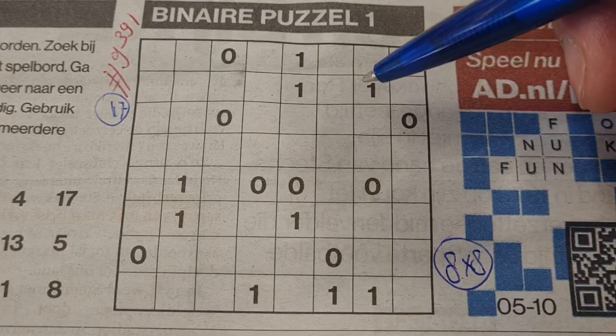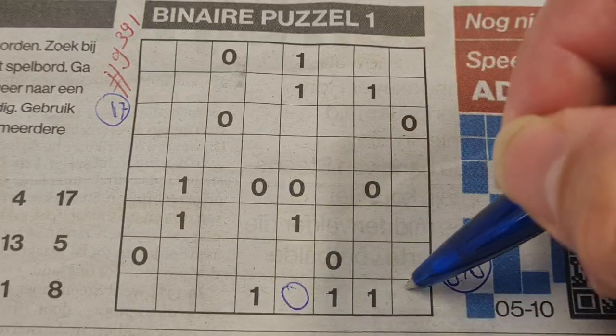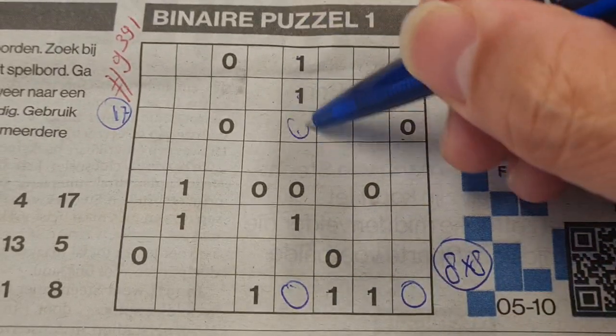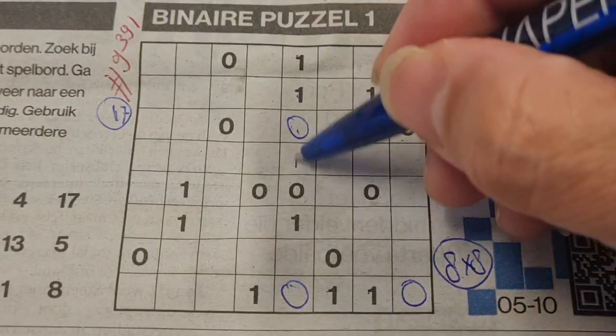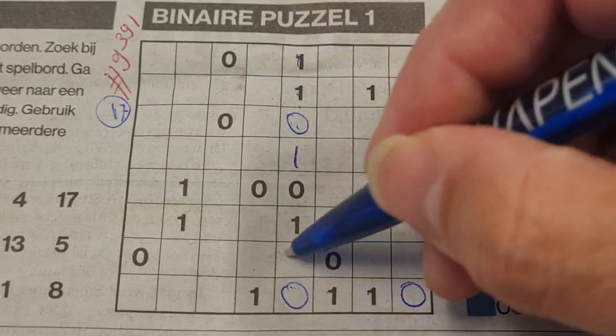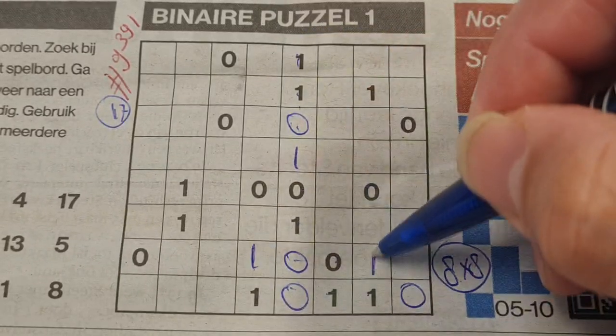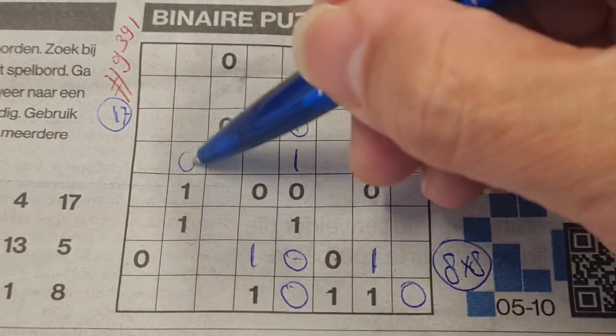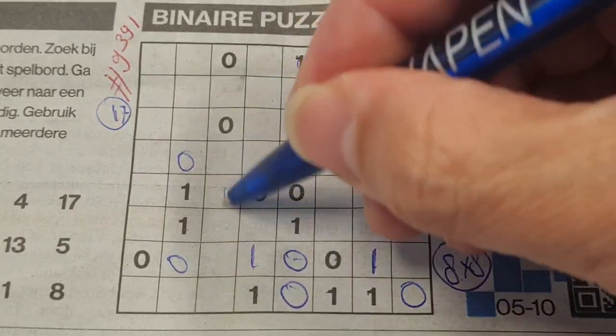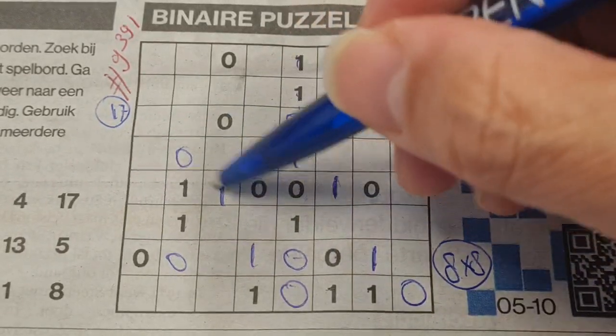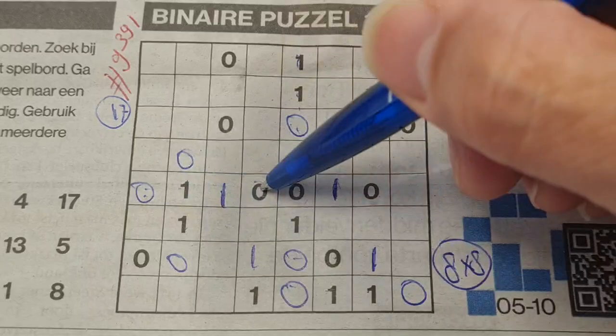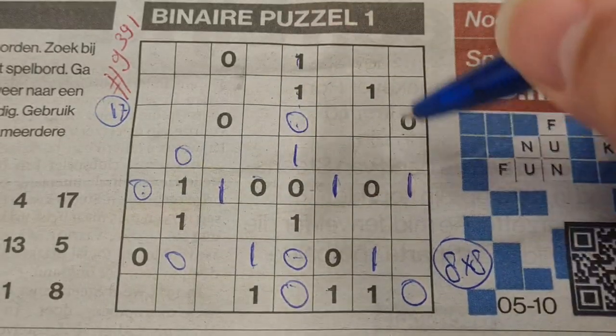Let me start with the double ones. Double ones, here no, there no. Double ones, here no, there no. Between two zeros comes a 1. 4 ones we have here, so the rest are zeros. Double zeros, here 1, there 1. Double ones, here no, there no. Double zeros, here 1, there 1. Double ones, here no, there no. 4 zeros we have here, so the rest are ones.